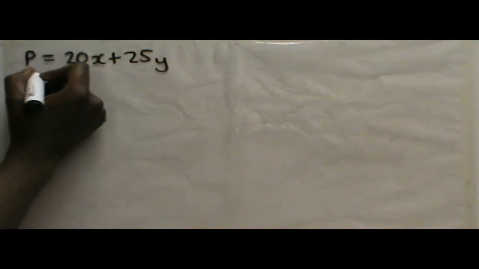Pick a P that is a product or is a multiple of these numbers over here. So it's 20 and 25. Okay, and the way you should pick them is your line that you make should fit nicely in the graph that you have drawn. For example, let's say P is equal to 1.